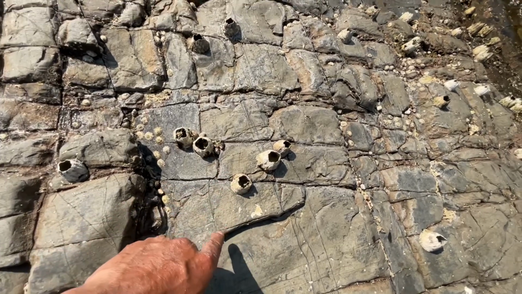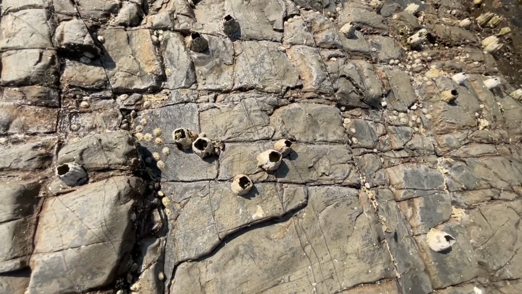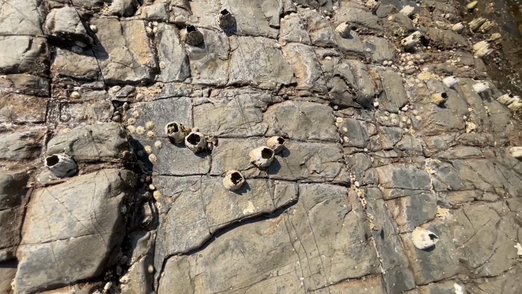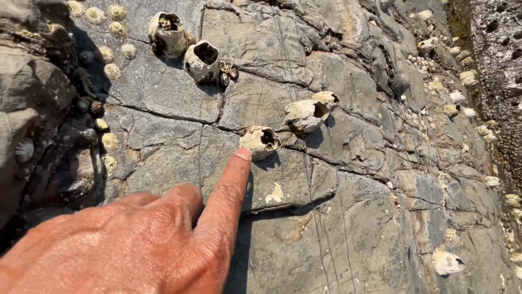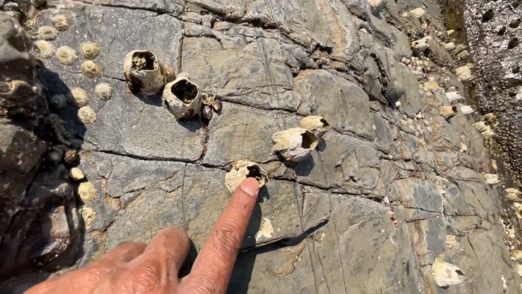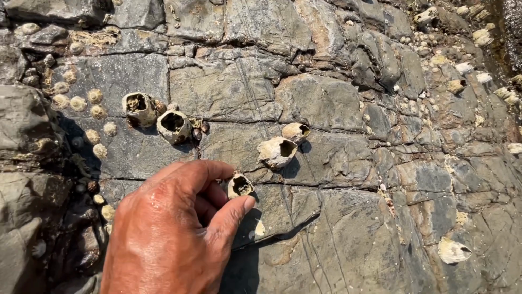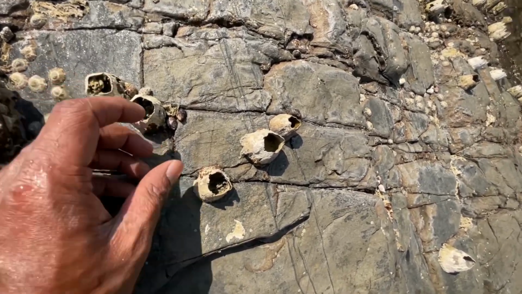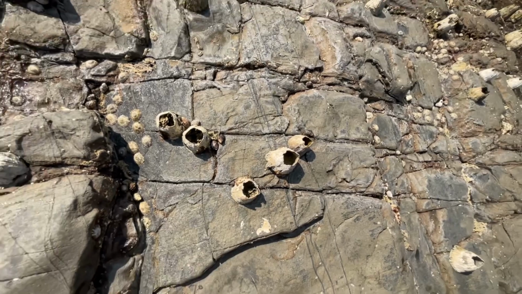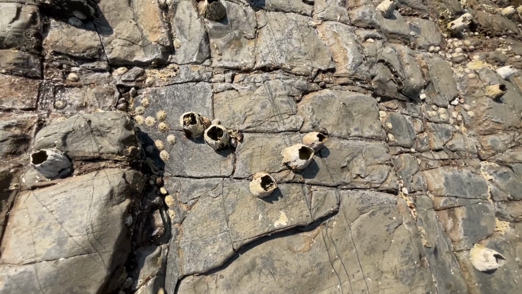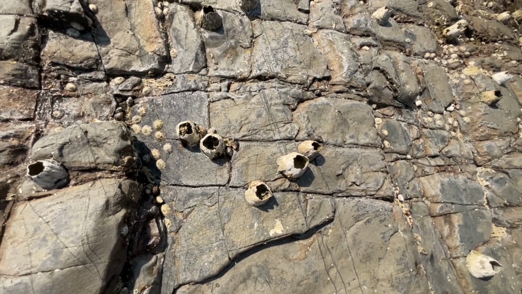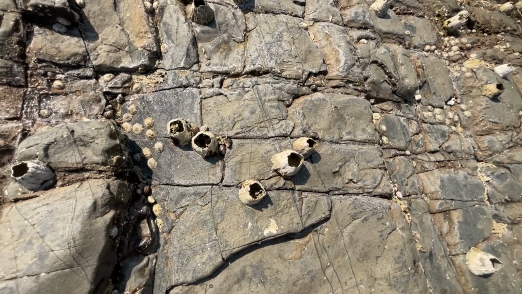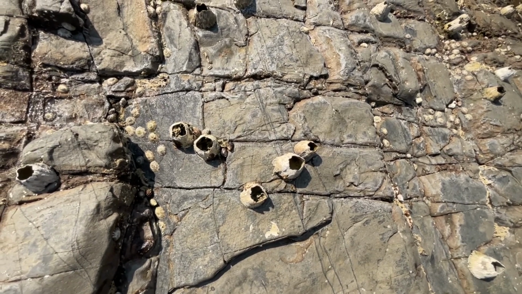As you can see from its shell structure, it's dried and empty, and the size is also small. They have not grown well, so that signifies the growth is retarded with time because of the environmental stress.